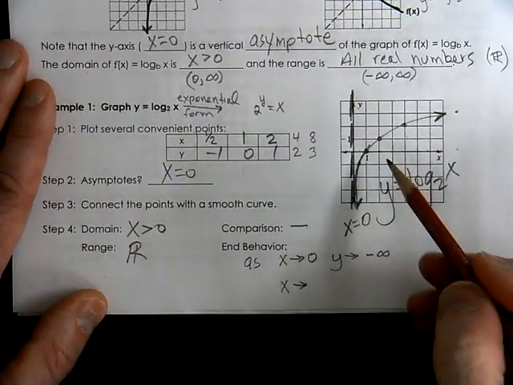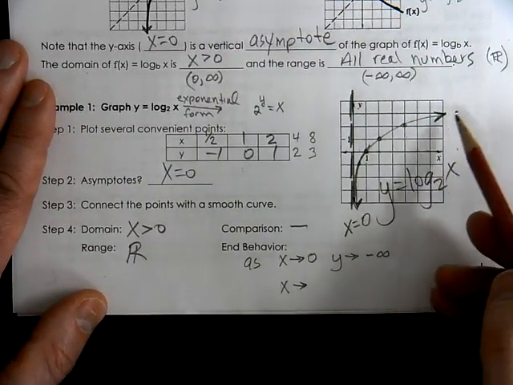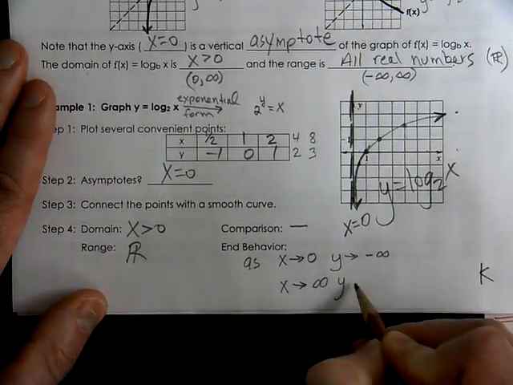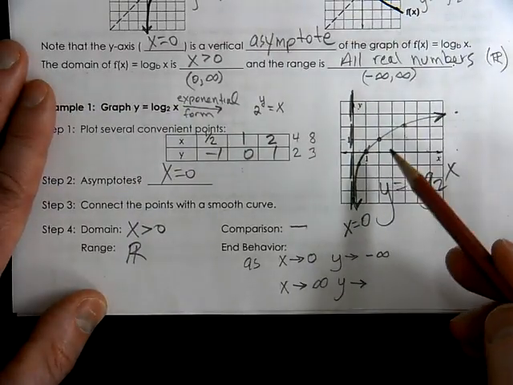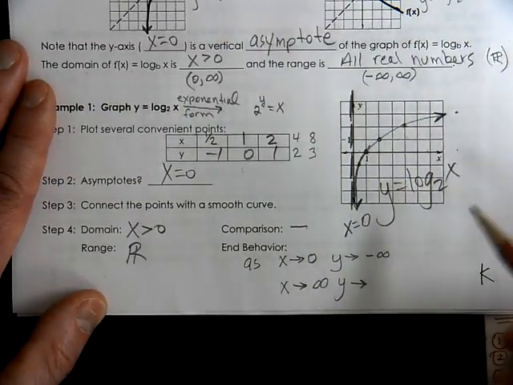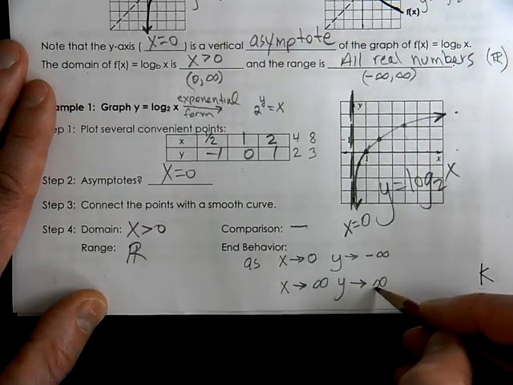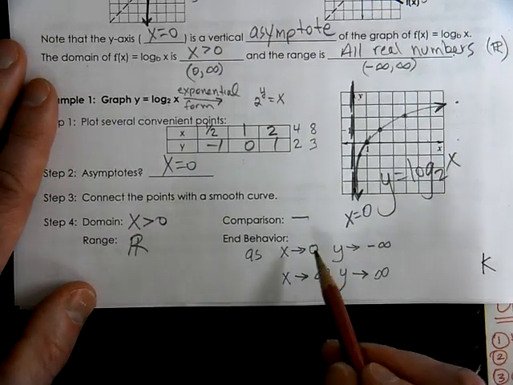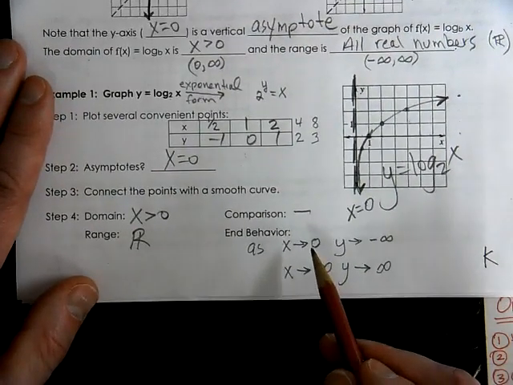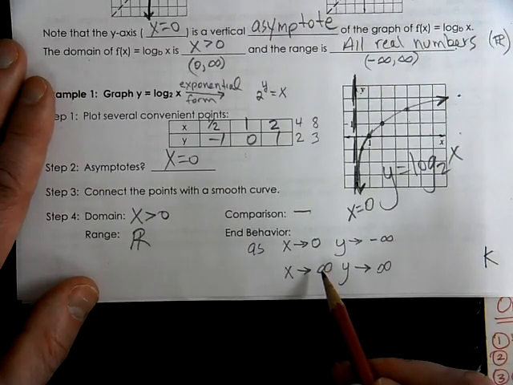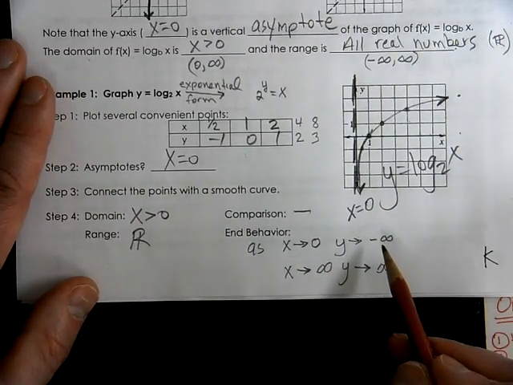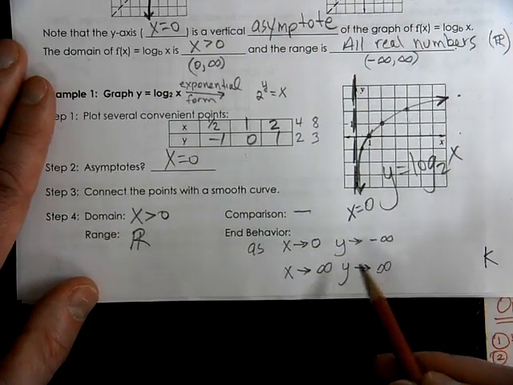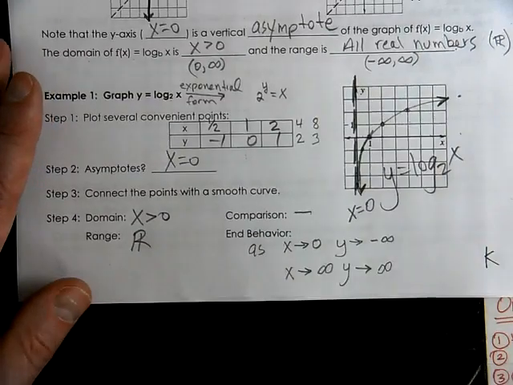As we move to the right, there is no limitation how far to the right we can go. So there's our positive infinity. What's the graph doing going that way? It's going to infinity. So if you look here at your end behavior, you can see your x values, which is your domain from 0 to infinity. You can see your range from negative infinity to infinity. It has your domain and your range built into it. That's kind of neat.